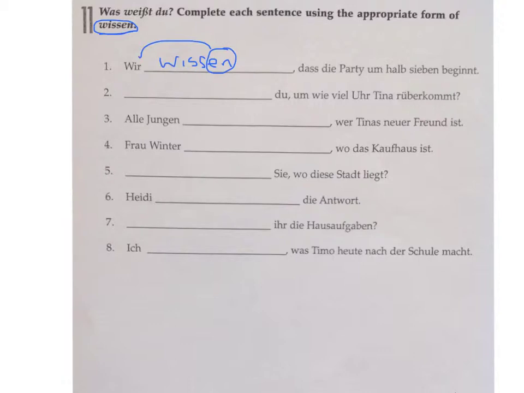Next one. Weißt du? Weißt du, wie viel Uhr Tina rüberkommt? Do you know? So that is connected to the du. Don't forget that's an st right here. Weißt du, wie viel Uhr? So, do you know what time Tina is coming over?